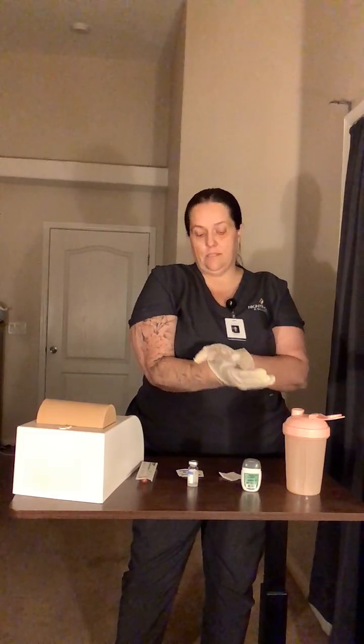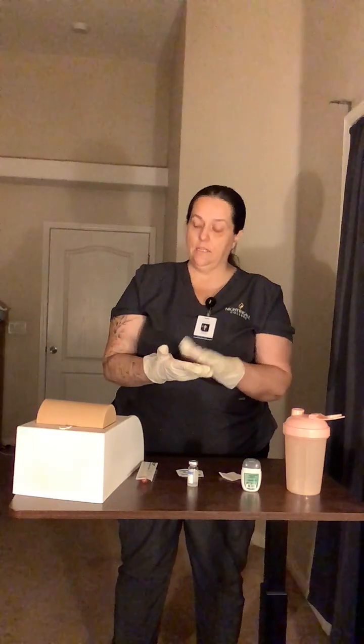Heparin is a blood thinner. We use these to make sure that you do not get blood clots. How it works is it thins out your blood in your bloodstream to where blood clots cannot form.